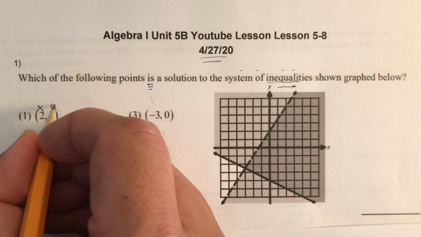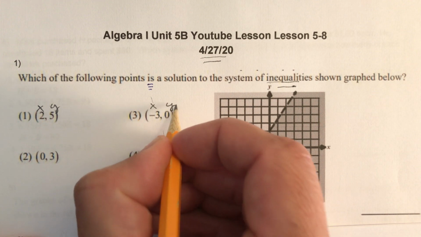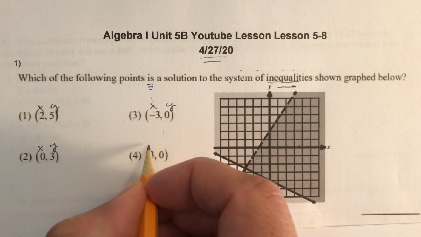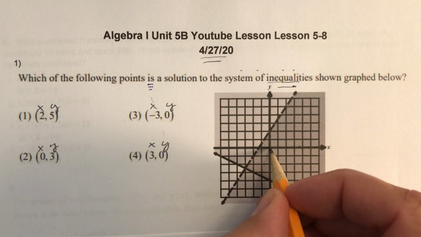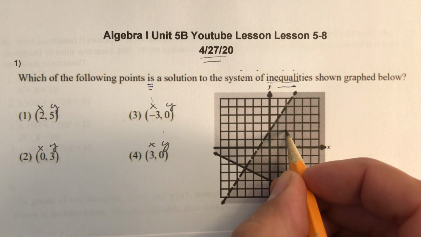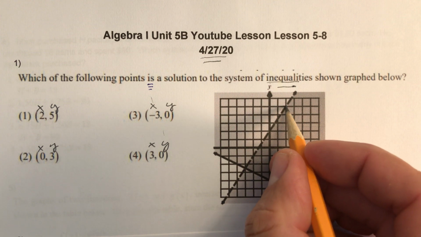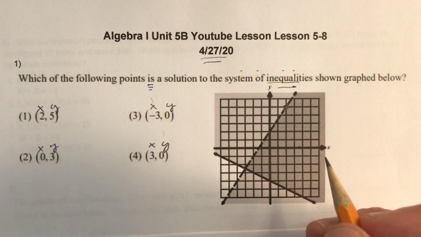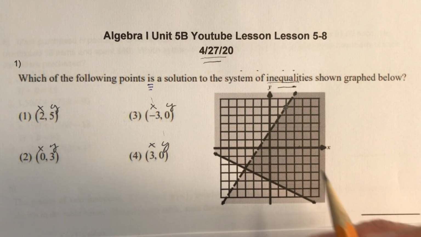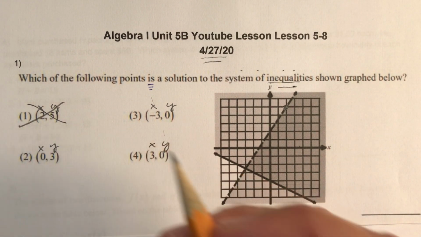Remember, these are x, y. They're all in that order. X, y. So just find them. 2 on the x-axis. Over 1, 2. Up 1, 2, 3, 4, 5. Now that's right on top of a dash line. Remember, dash line means it is not a part of the answer. So this, even though it's close, is a no.